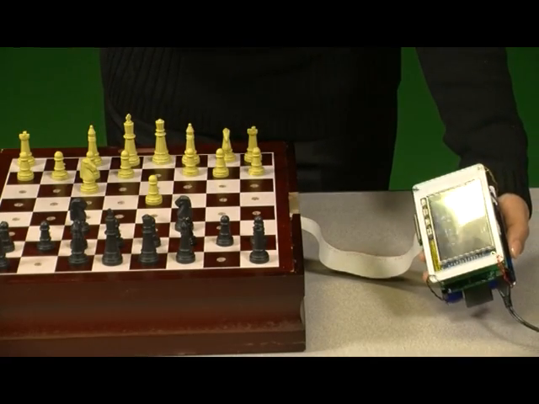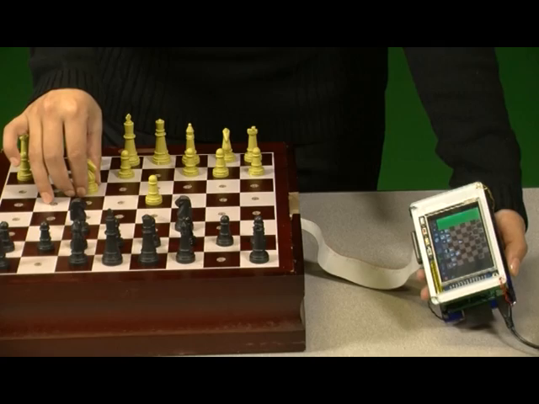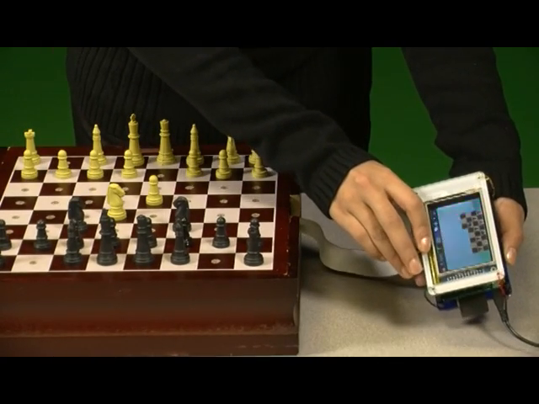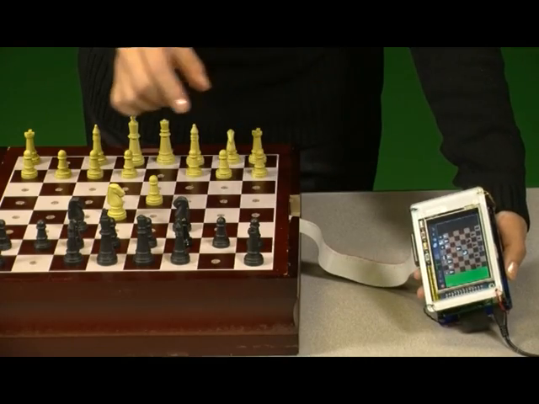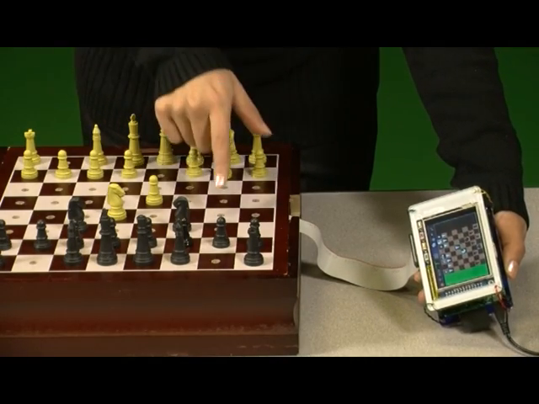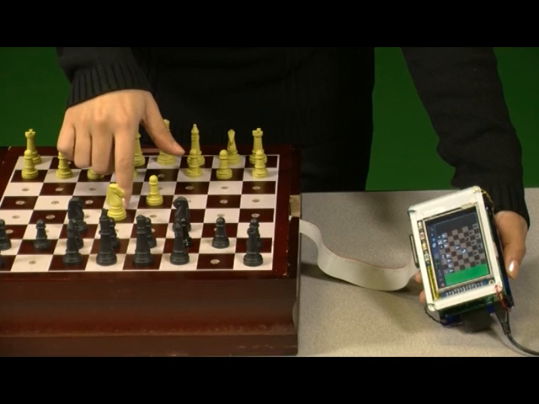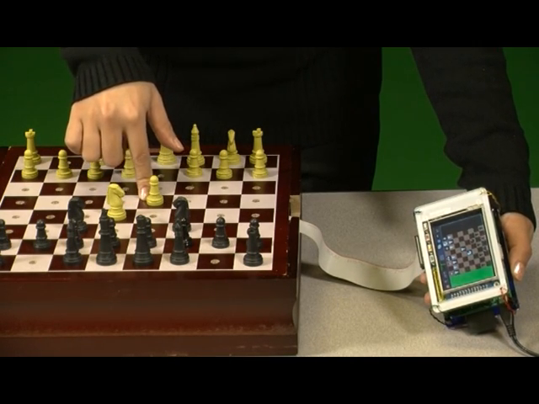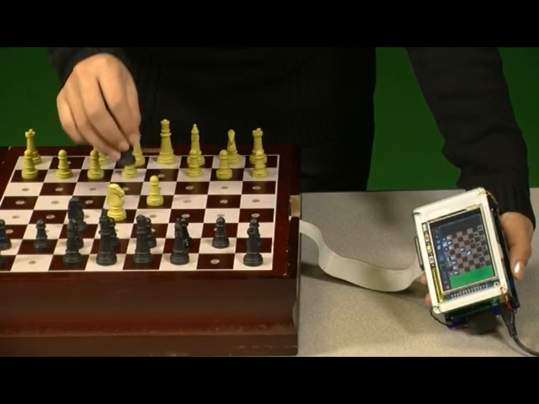And then moving this knight in the middle of the board, I'm going to show another feature, which is when you have multiple options. For example, this knight can take this other white knight or it can take this white pawn. So whatever you decide, you make your move.